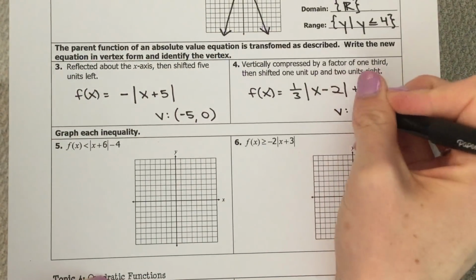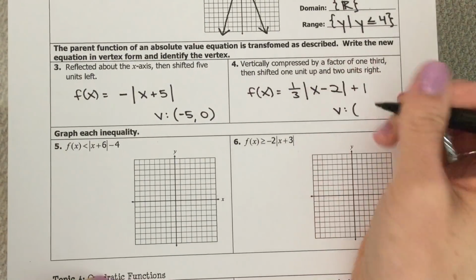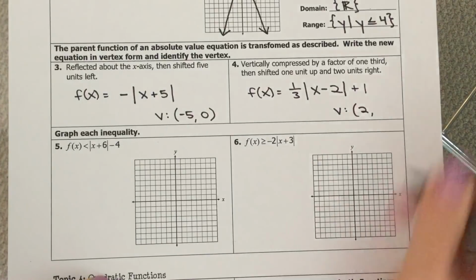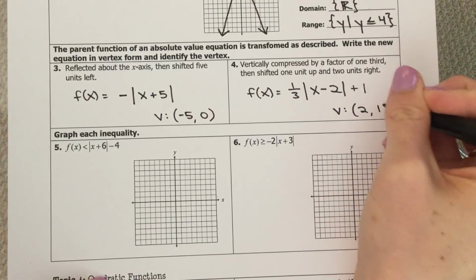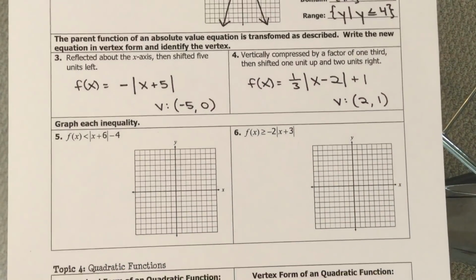And the vertex for this one, the x-coordinate is the opposite of what's inside with the x. That would be +2. The y-coordinate is exactly what you see there. So that would be a +1.